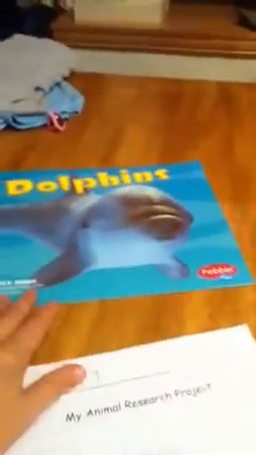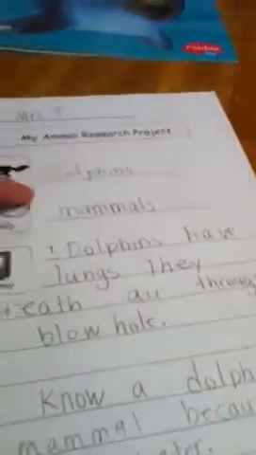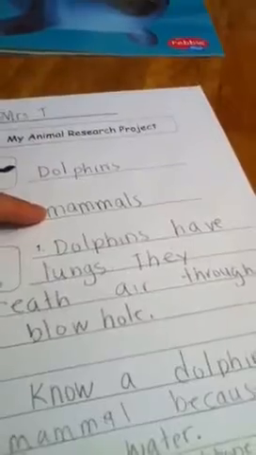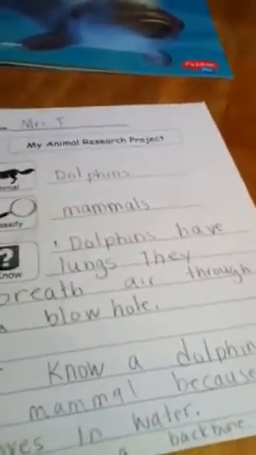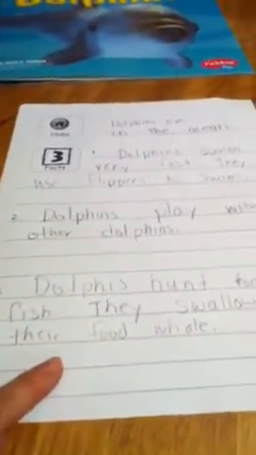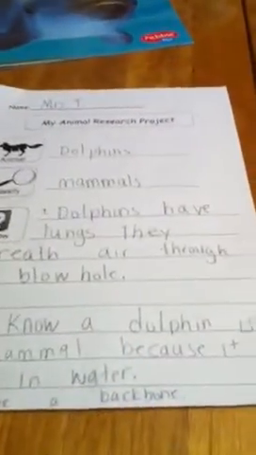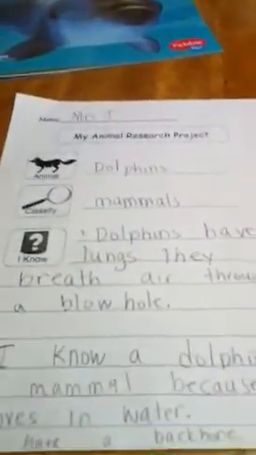Okay, now boys and girls, I'm done. That's it. That's how I took notes from my book. Remember that I used my own words. And I don't have to always write whole complete sentences, but when I do my report, I will. And I have all the things that are required, and I challenged myself for one more thing. So that is how you fill out your notes or your graphic organizer for your research project.